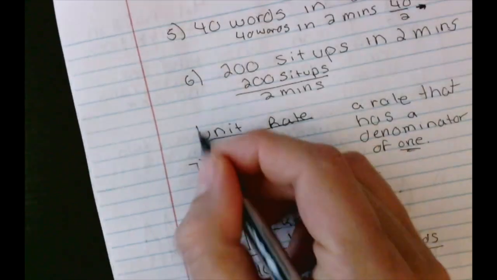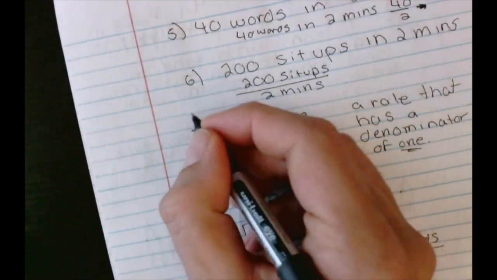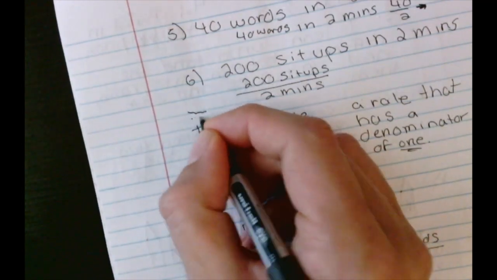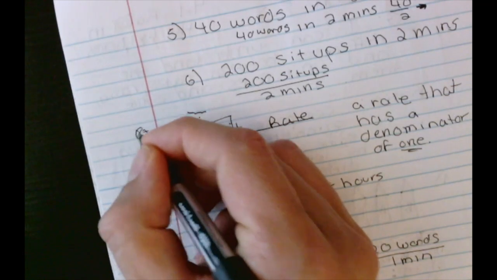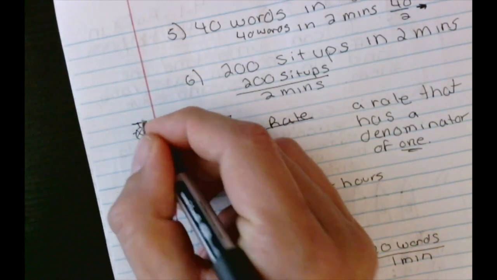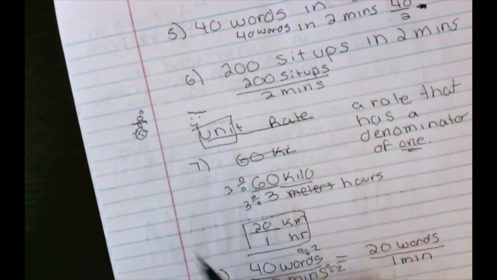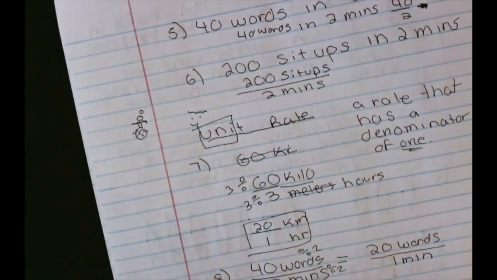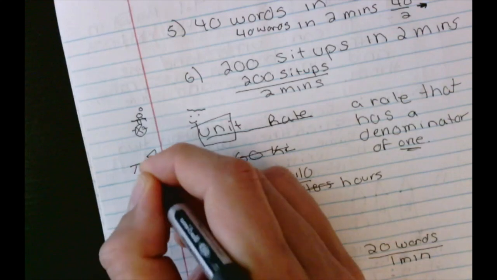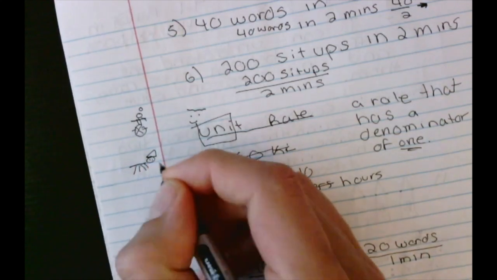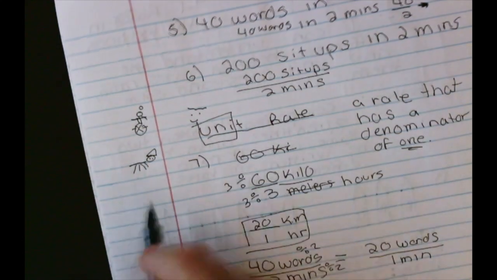Remember, uni means 1. We have maybe a unibrow. We can have a unicycle. Or maybe you might have a unicorn. You like my picture of a unicorn there?